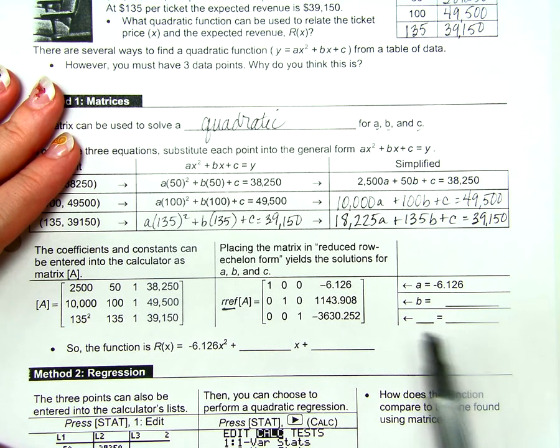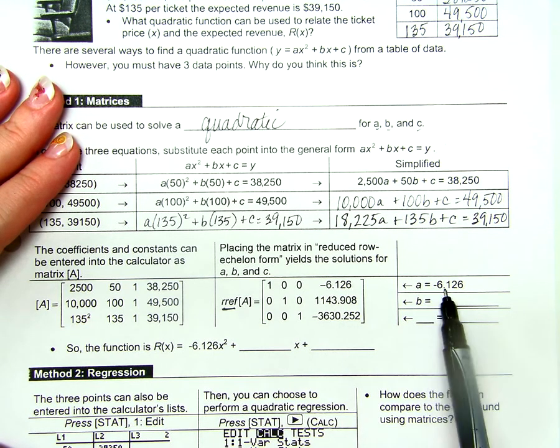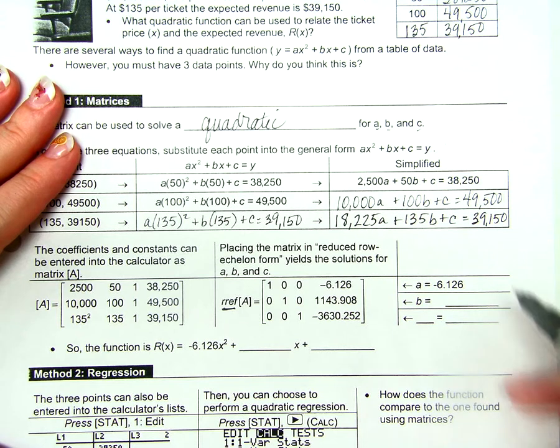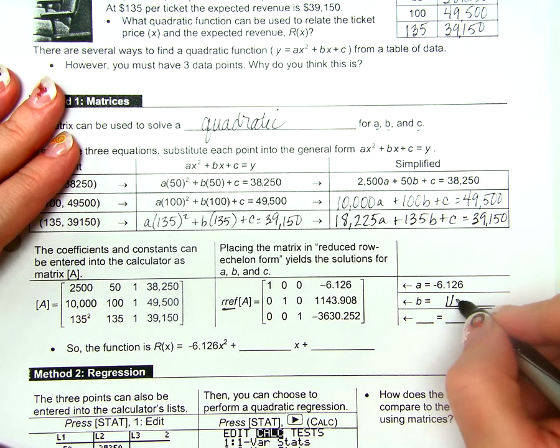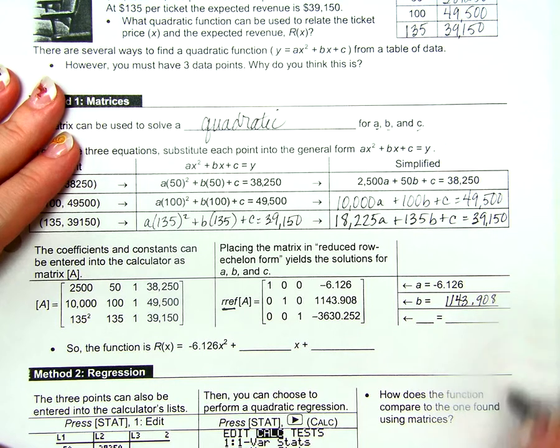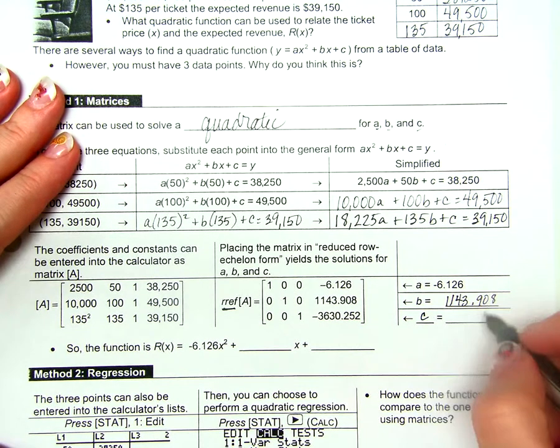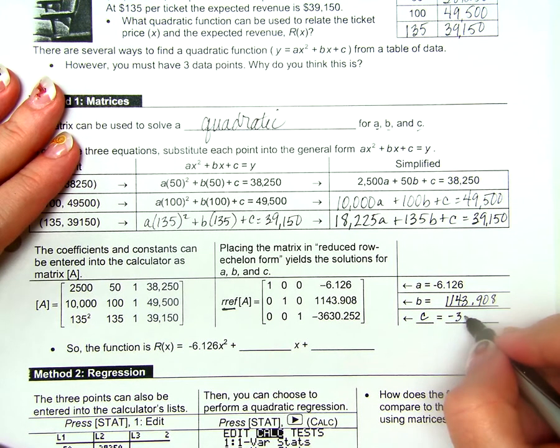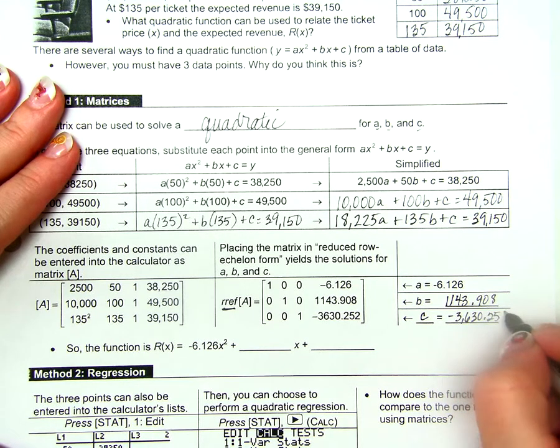So that means A is negative 6.126. B is 1,143.908. And C would be negative 3,630.252.